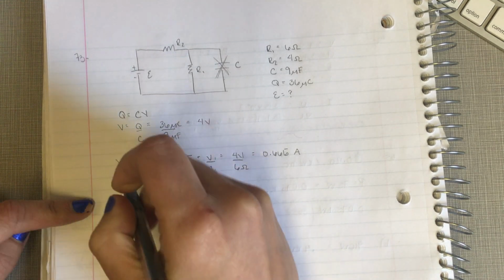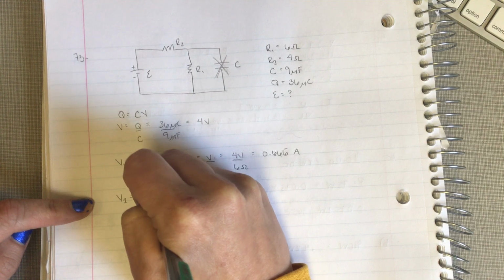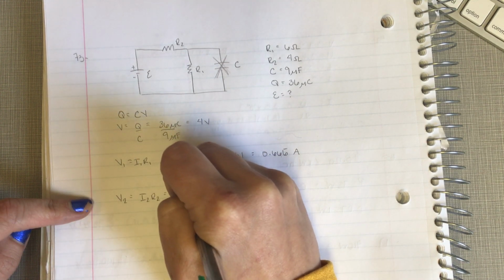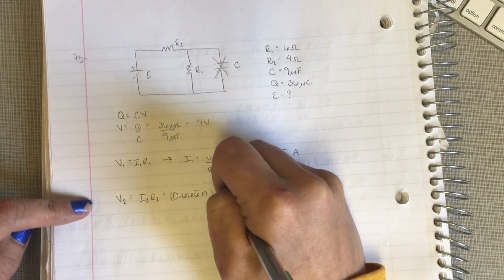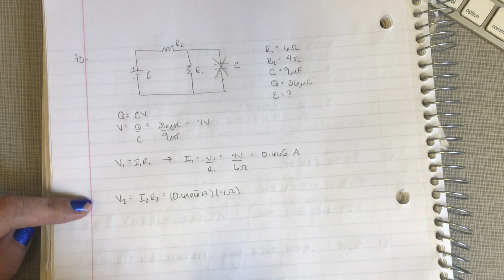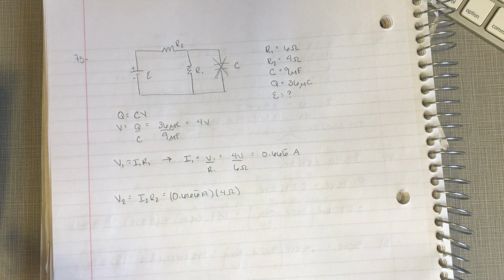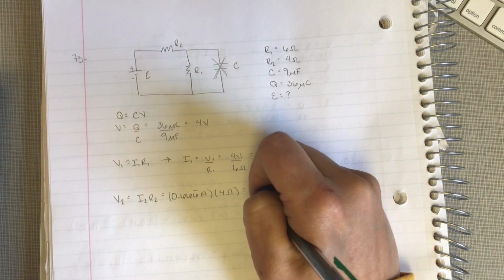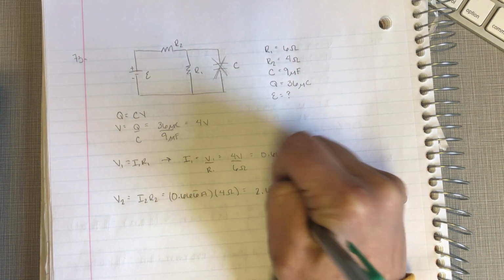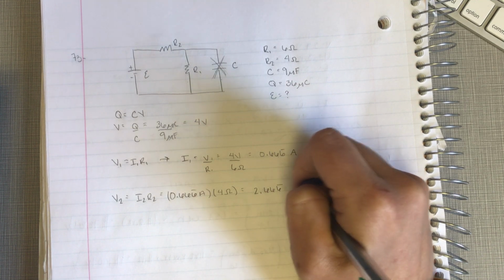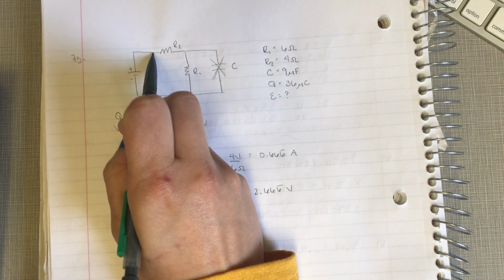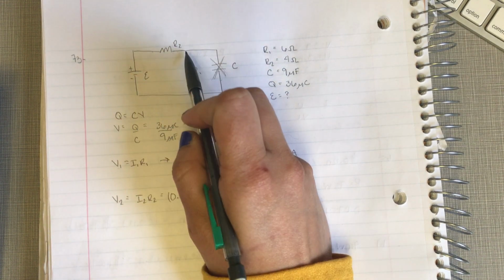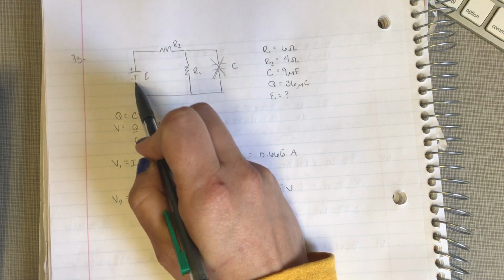So we can find the voltage across 2 from Ohm's law. So we have our 0.6666 amps times our 4 ohms, which is 2.6666 volts. So we have 2.6666 volts plus 4 volts gets us back to our battery.